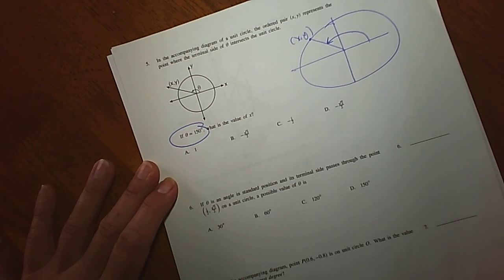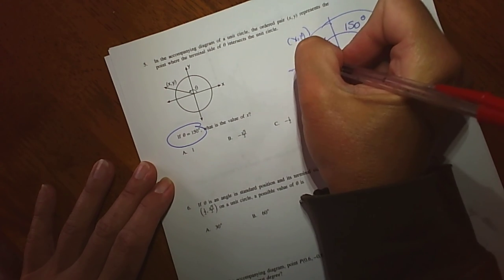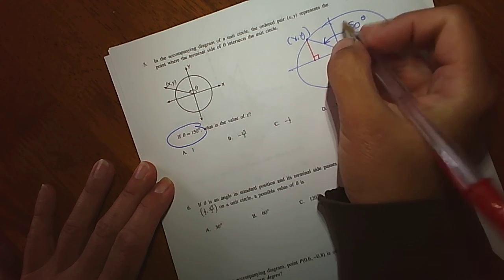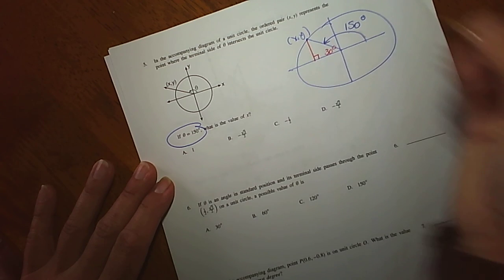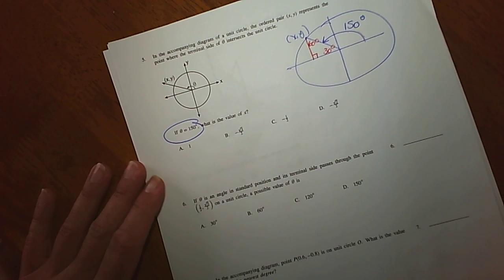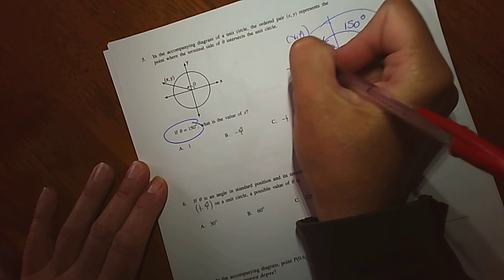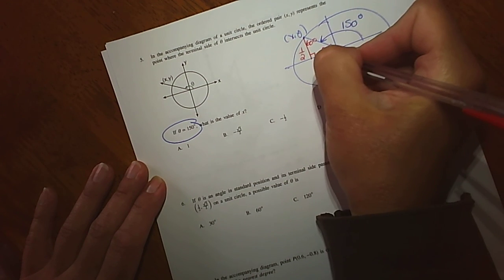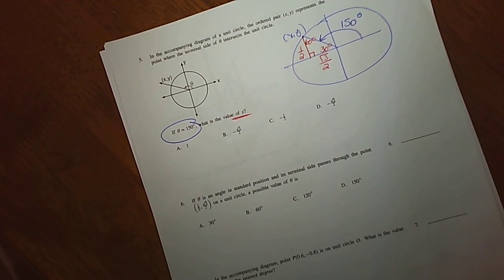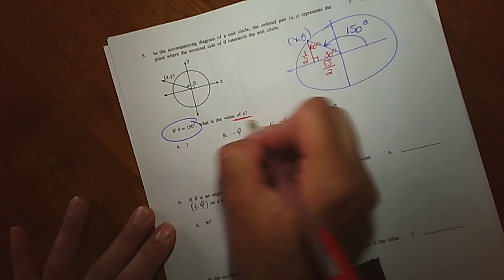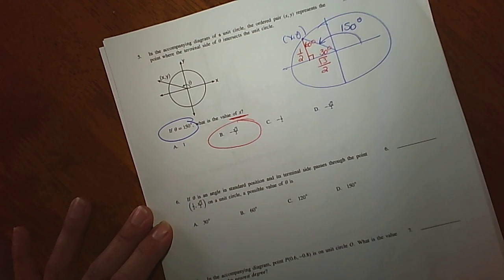And they're saying theta right here. Theta is 150 degrees. Okay, so if I draw my triangle, that's 150. What's the missing angle going to be? I'm hoping you're thinking it's 30, which makes up here 60, right? Across from 30 is a half. Across from 60 is radical 3 over 2. We want to know what's on the x-axis. Now, radical 3 over 2 is on the x-axis, but is that on the positive side or the negative side? It's on the negative side. So we're going to pick choice B.